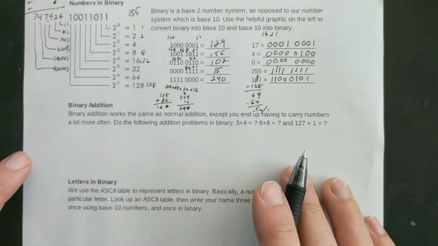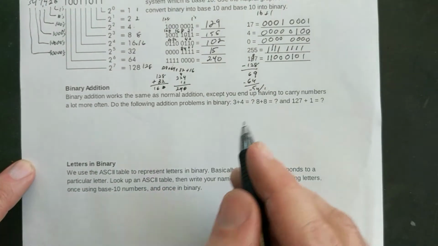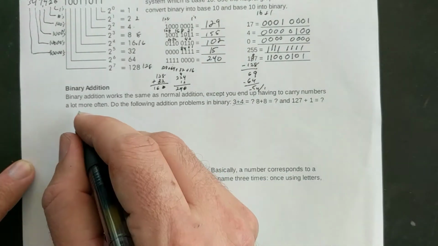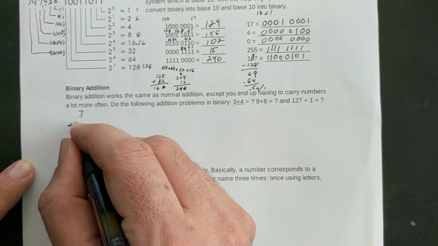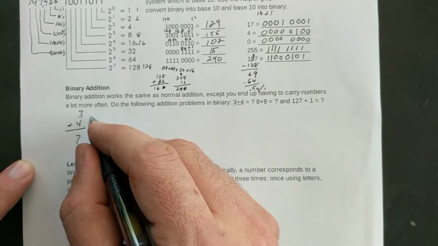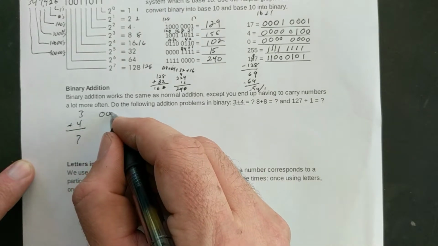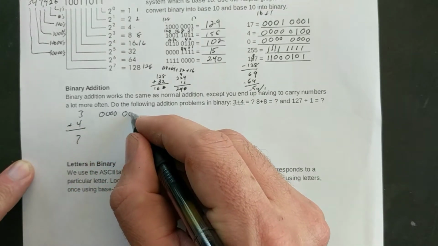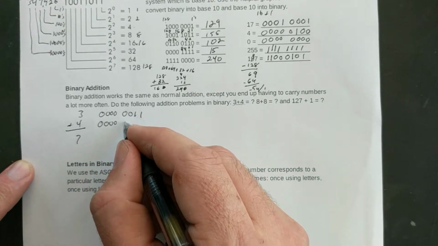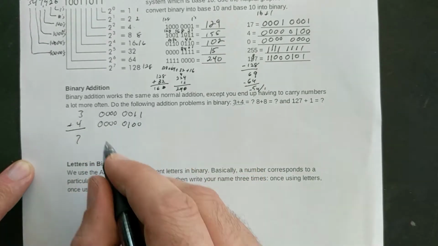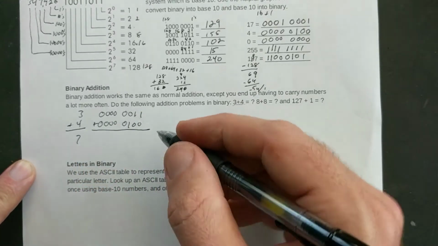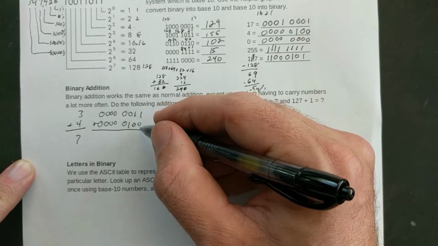But let's take a look at the second part, the binary addition. We're used to doing addition like this, 3 plus 4, and we usually write it as columns. 3 plus 4 equals 7. Let's do this in binary. A 3 in binary is 0, 0, 0, 0, 0, 0, 1, 1. And a 4 in binary is 0, 0, 0, 0, 0, 1, 0, 0. We end up adding in binary the exact same way we do a decimal. You line up the columns and you add.